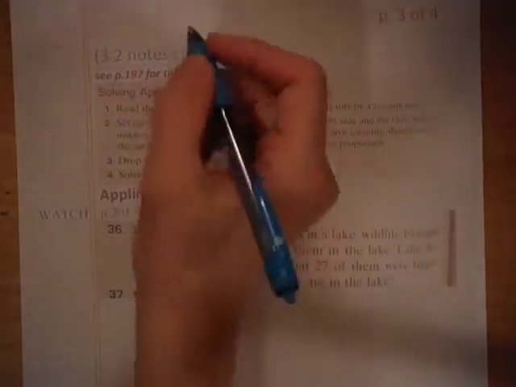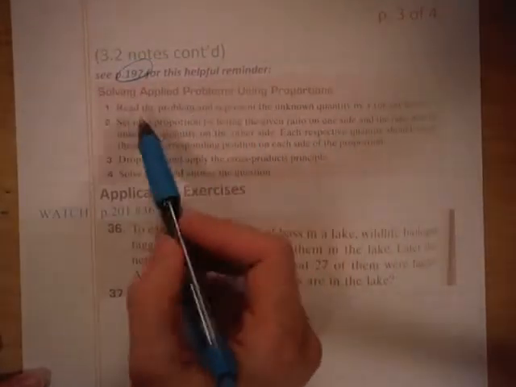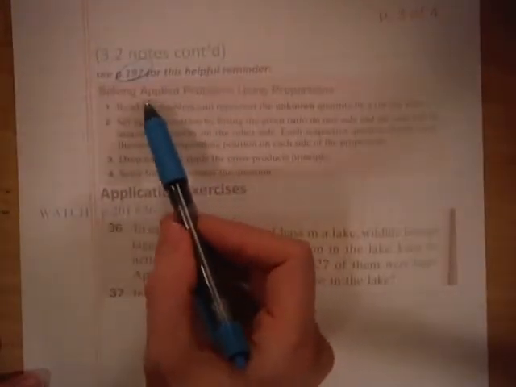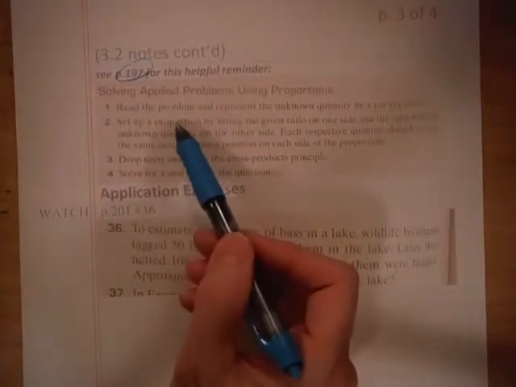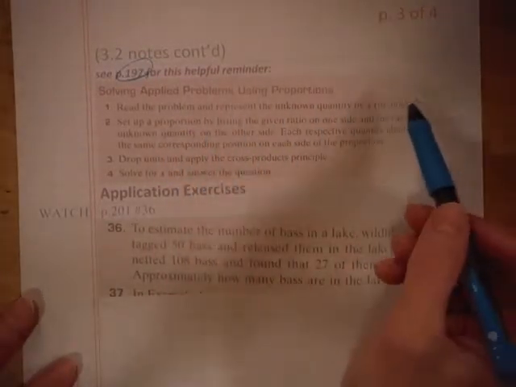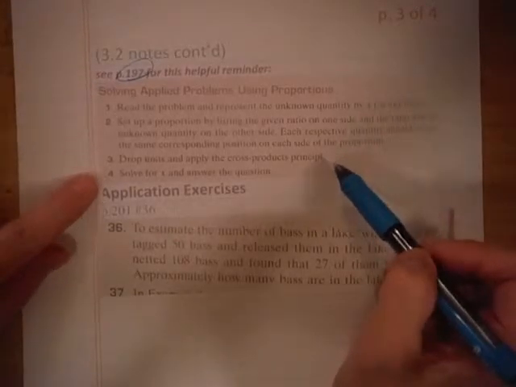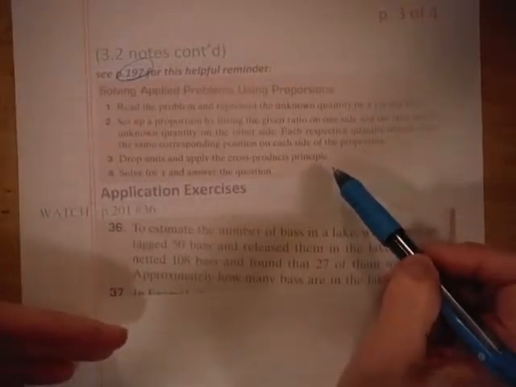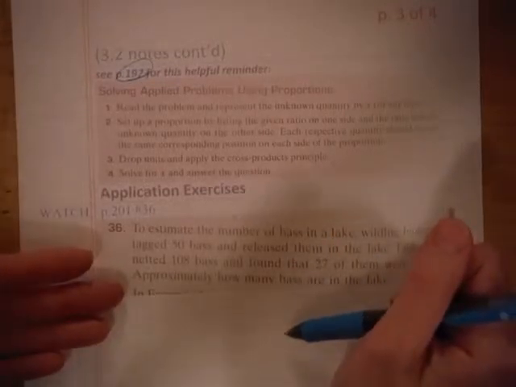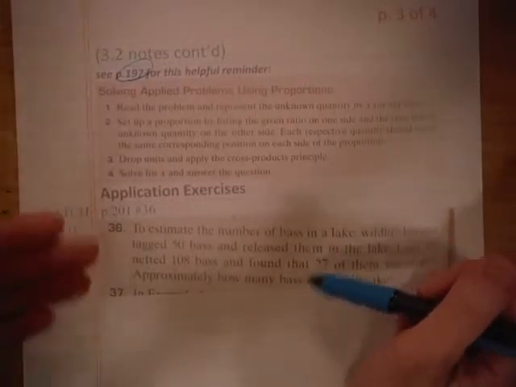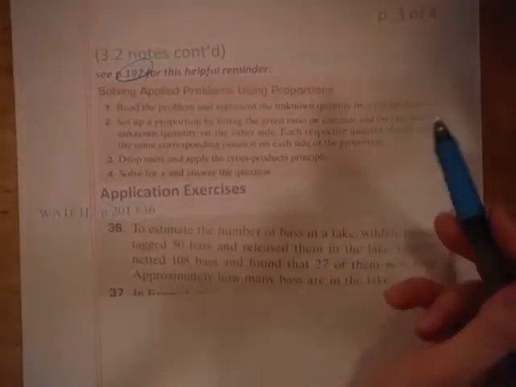Okay, here we are on page 3 of 3.2 and just on page 197, just talking to you about solving applied problems using proportions, which is a fancy way of saying story problems, word problems. And just a reminder how you can use proportions for that. We'll demonstrate that right now. We can actually rely on our percent formula skills where we were practicing putting together the proportions. So let's move the camera here and we'll try one of these together.